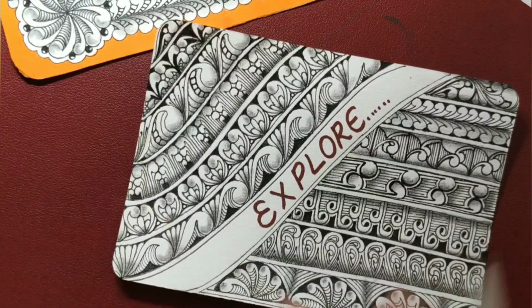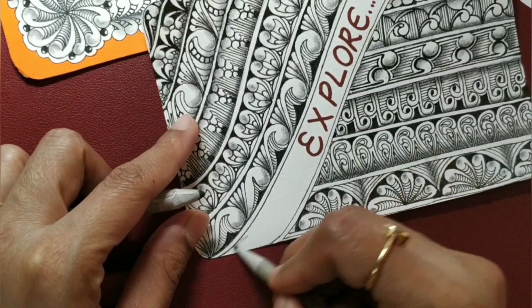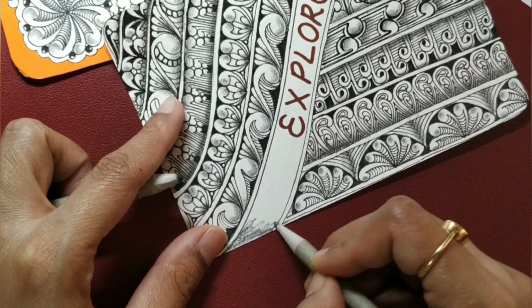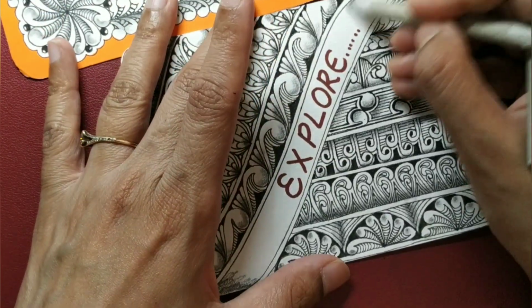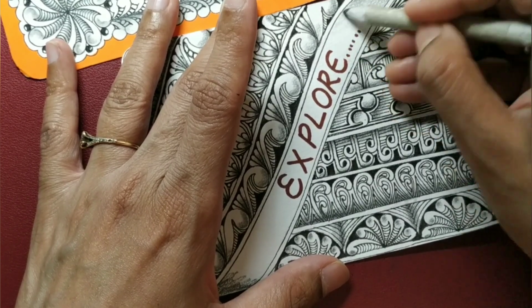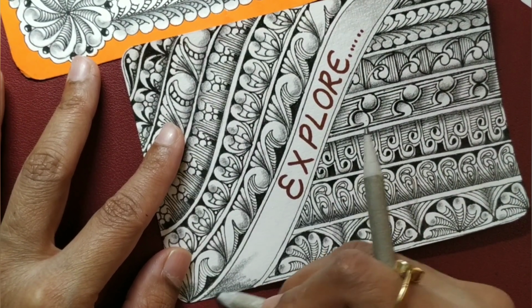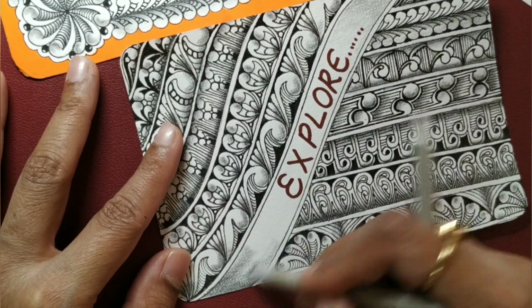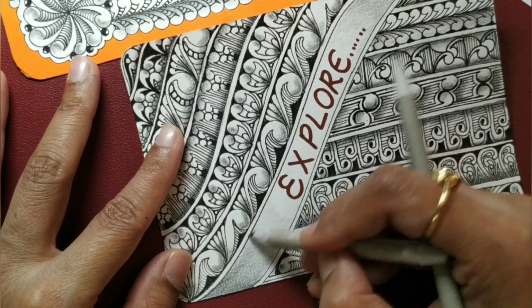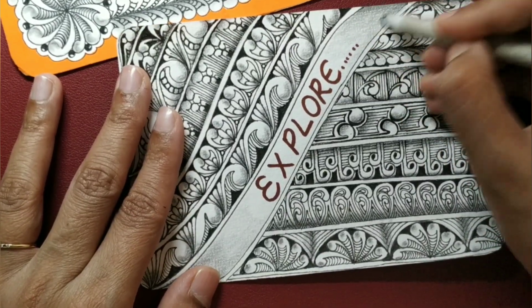I think we are done. Just going to add some on both sides of the flux, and pull it towards the center, so that it looks like a ribbon.